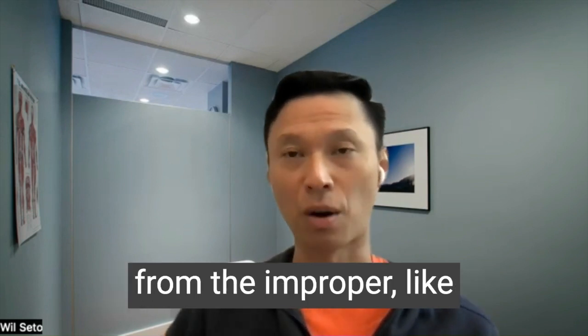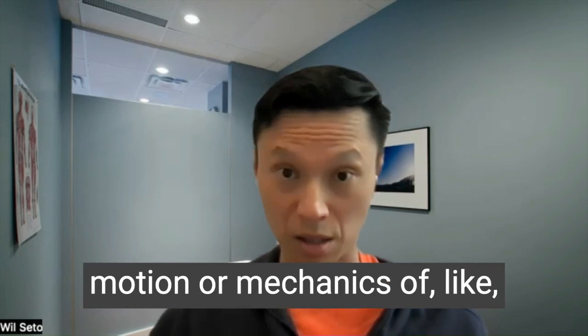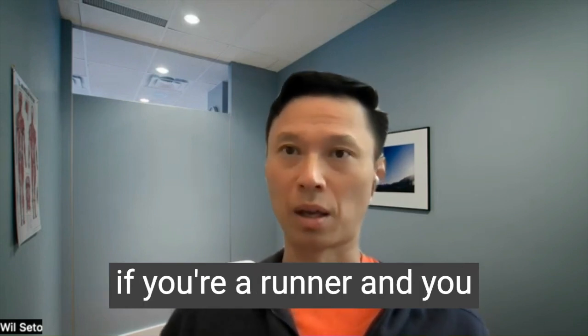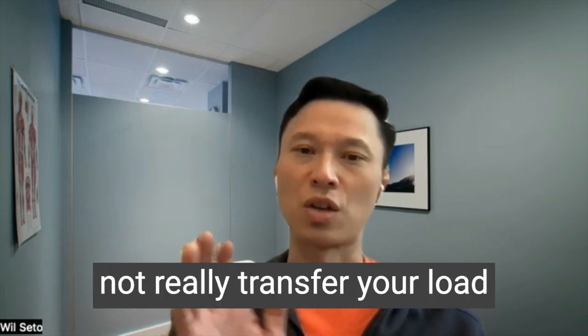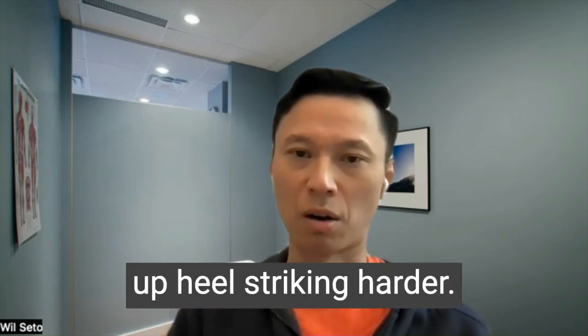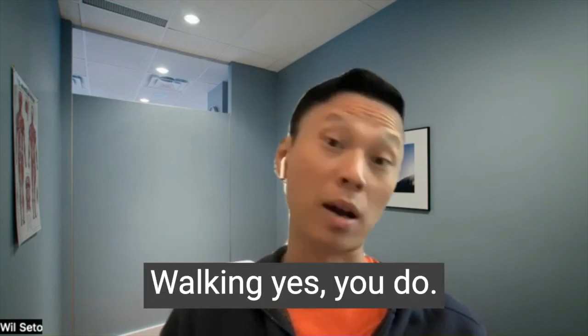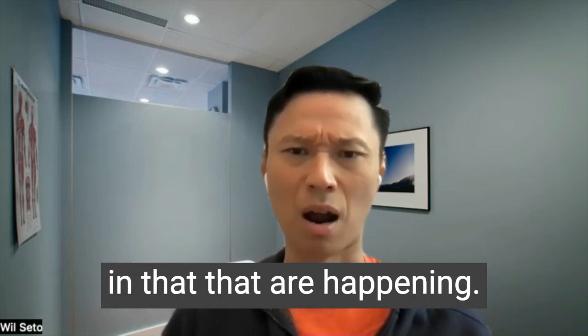That could be caused by improper motion or mechanics. If you're a runner and you have really stiff hips, it's causing you to not transfer your load into your whole foot properly, and so you end up heel striking harder. In running, you shouldn't be heel striking. In walking, yes, you do, but not in running. So there could be changes happening.